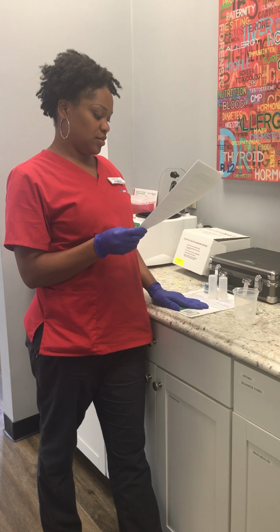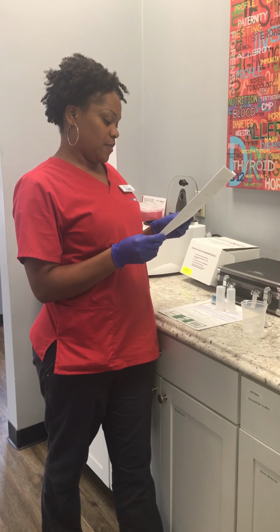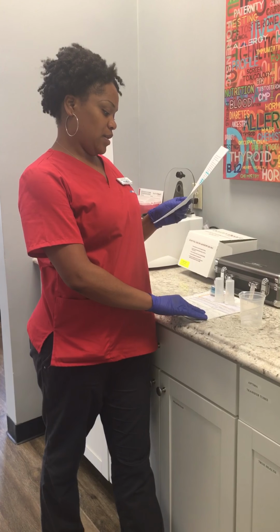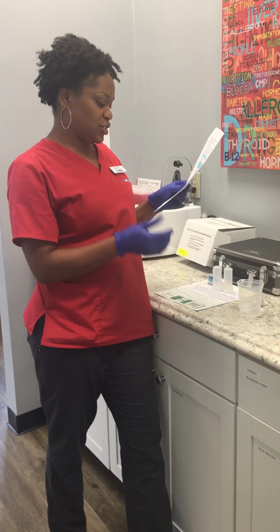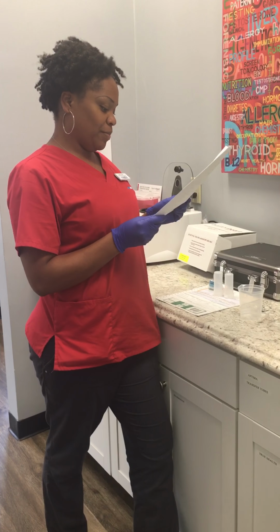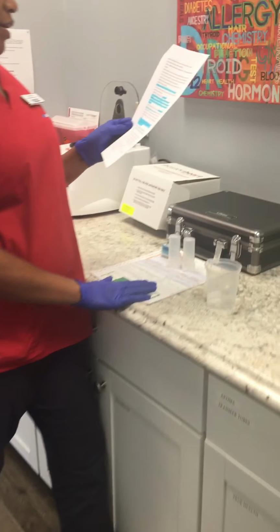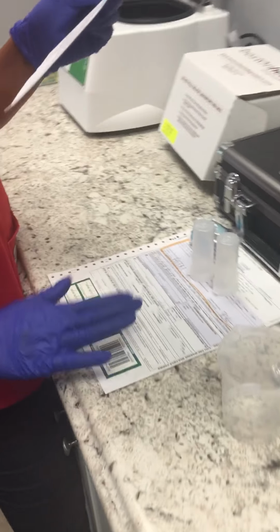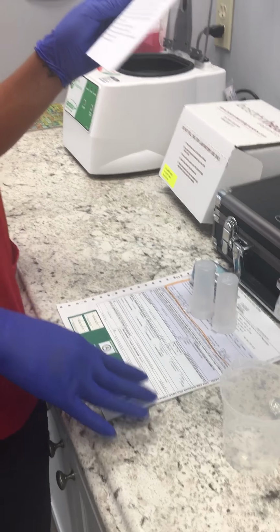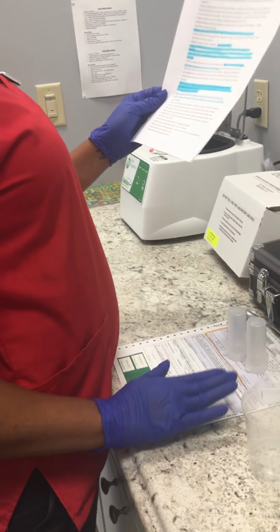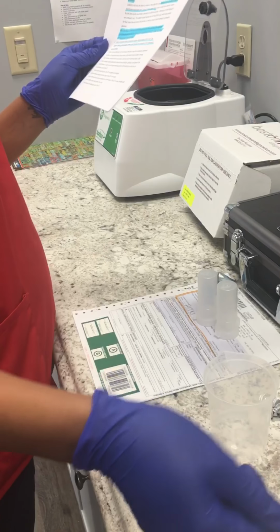I will then have the collector turn to the MRO copy of the CCF and instruct the donor to read the certification statement and sign on the appropriate blank. Donor provides his or her daytime phone number, evening number. I will provide my information as well. I will ensure all copies of the CCF are legible and complete. I will then remove and give the donor their copy.